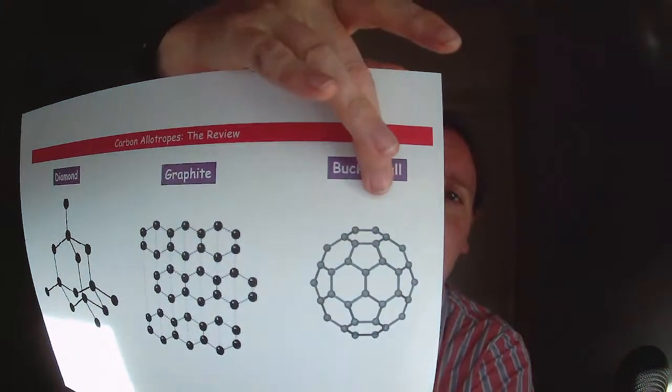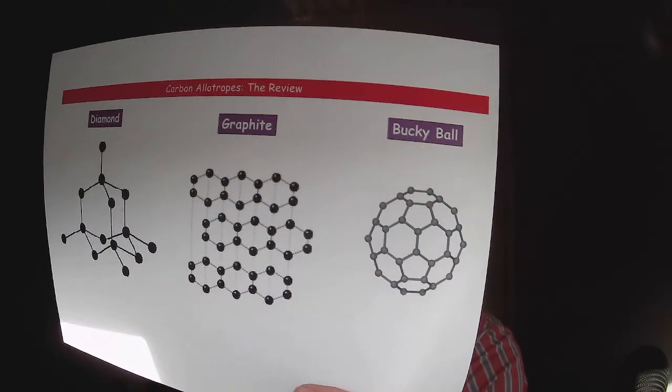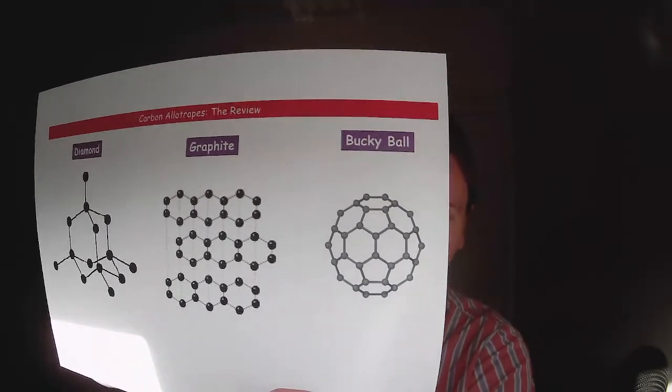We also have this one here, which is a buckyball, and you can write the name buckyball, that is exactly right. It's made of 60 carbon atoms joined together in this sphere shape. Now, buckyballs themselves can be used in terms of drug delivery systems and lubricants, so a range of potential uses there.